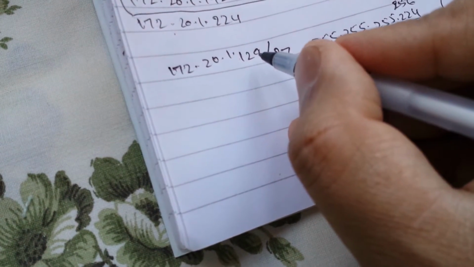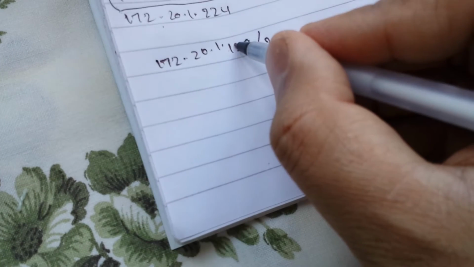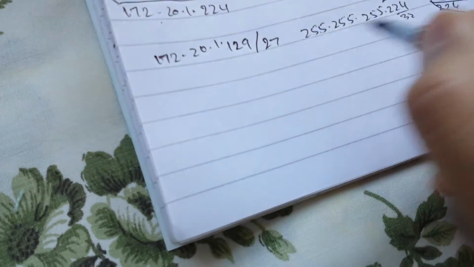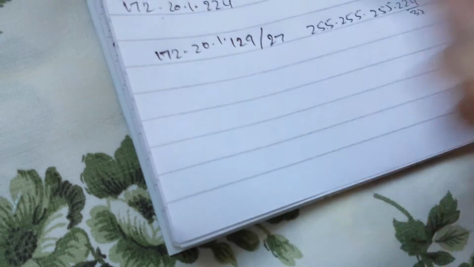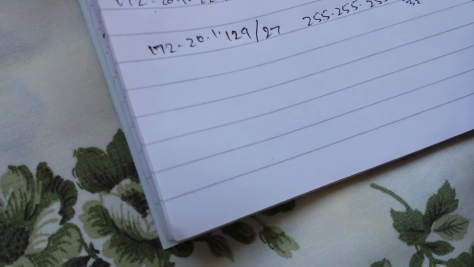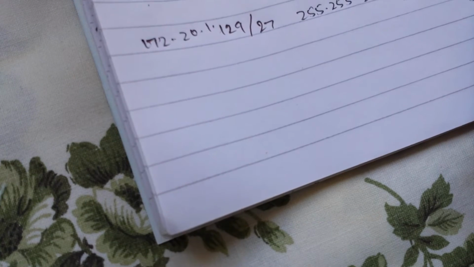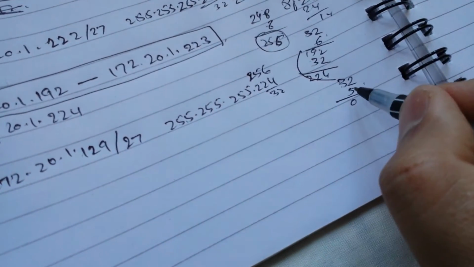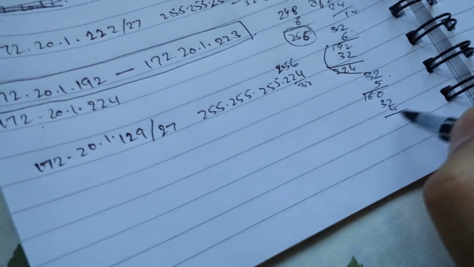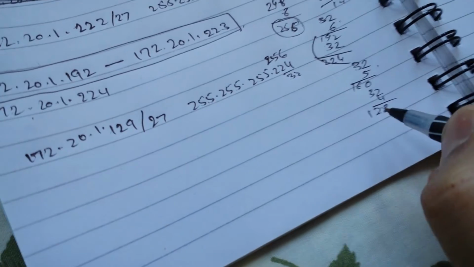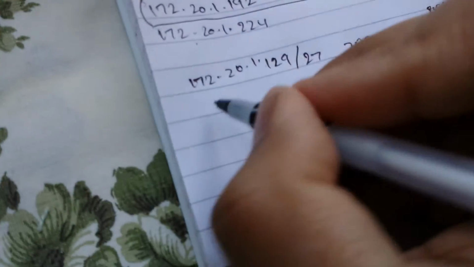So we're going to find the multiple of 32 which is equal to or less than 129. If I multiply 32 by 5, it's 160, which is bigger. 32 by 4 is 128. So this is the one we need.